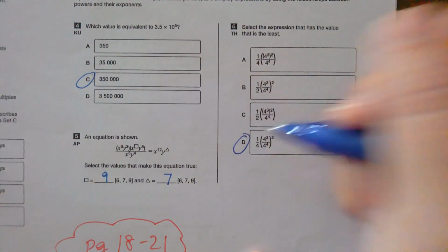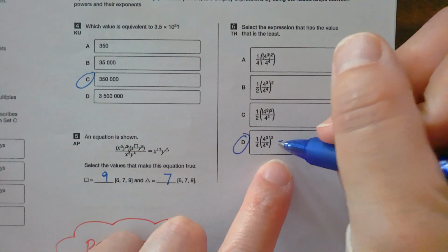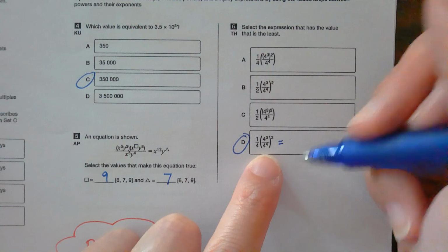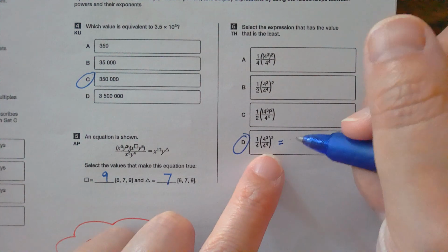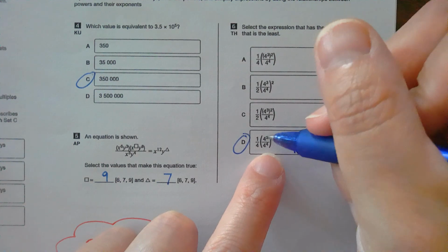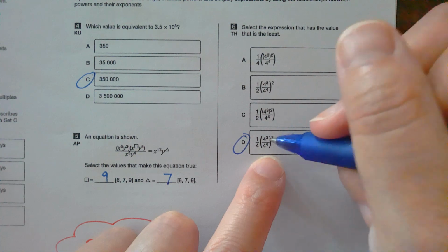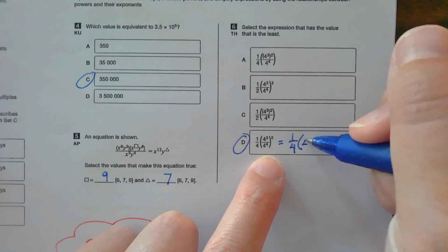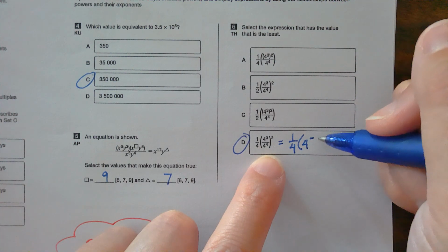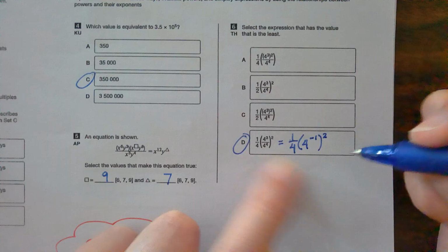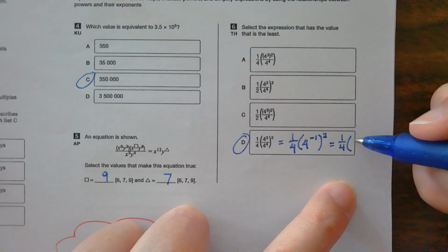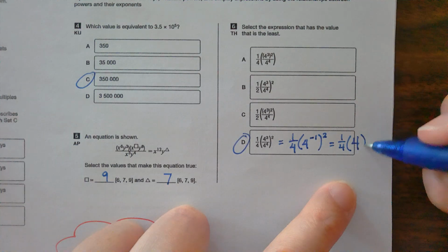D, I got 2. Okay, let's work this one out. So it's asking for the least one. So basically it's forcing you to do all 4. So here, remember math, you do brackets first and then exponents. So inside the bracket, you subtract the exponents. So 3 minus 4, negative 1. And then you do exponents. So then this is 1/4 times 4 to the negative 2.